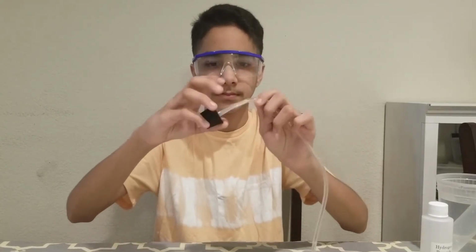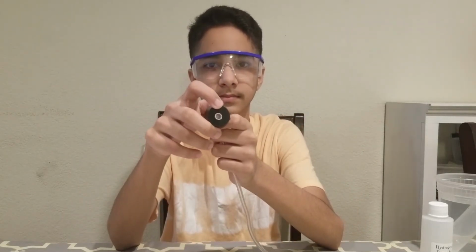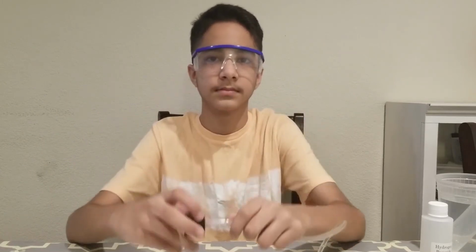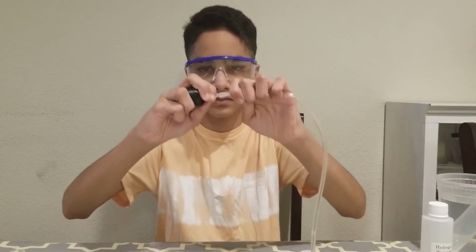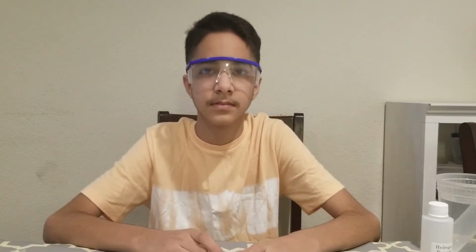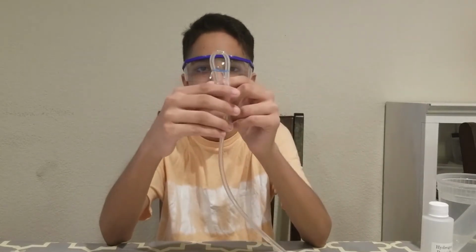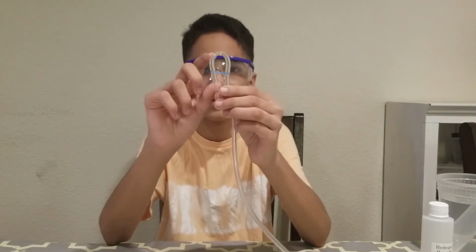Your flexible tubing should be connected to a plastic tubing connector, and the tubing connector should be inserted into the hole of the rubber stopper. These connections should be snug so that no oxygen gas can leak out. The free end of the flexible tubing should be in a U shape. You can use a rubber band to hold it in this shape.